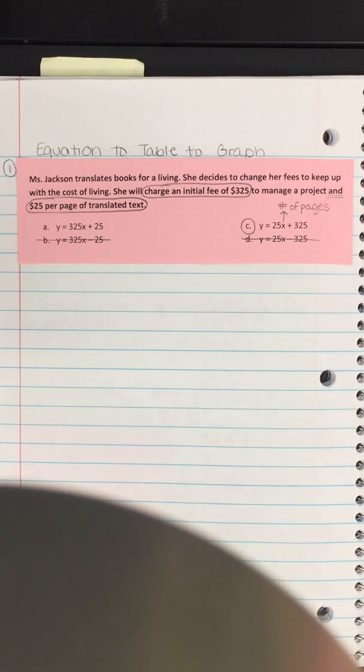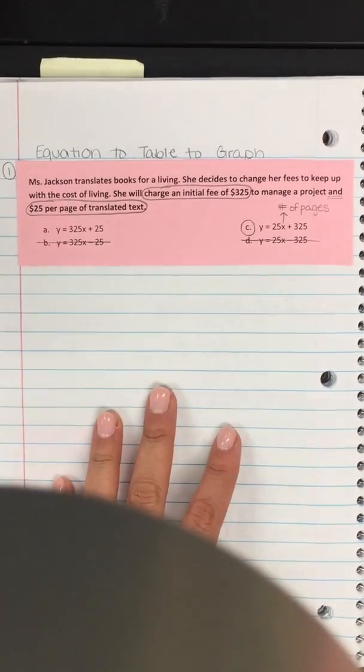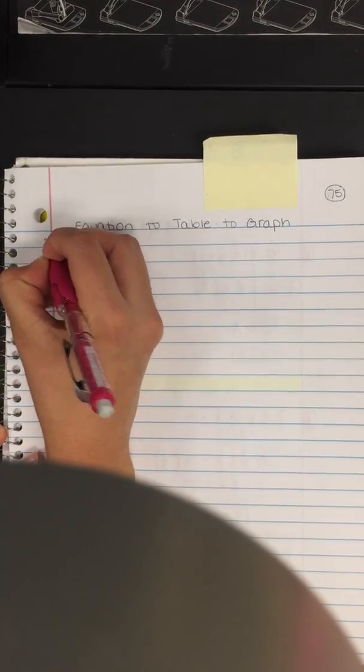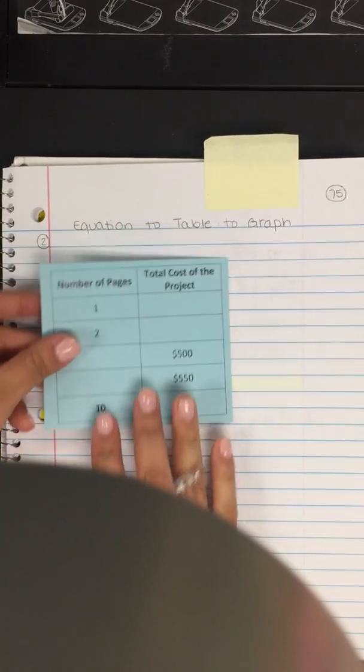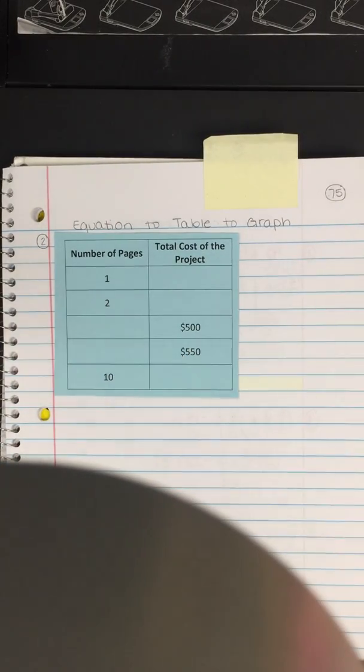Okay, so off of our equation, now we're going to the next step, which is to create a table. We're actually going to do this on the next page, so flip over your spiral. This is going to be step 2. And go ahead and 4-corner glue that table onto your spiral.